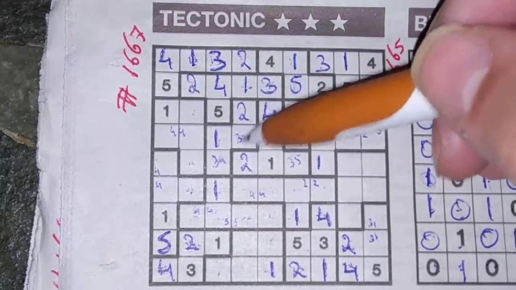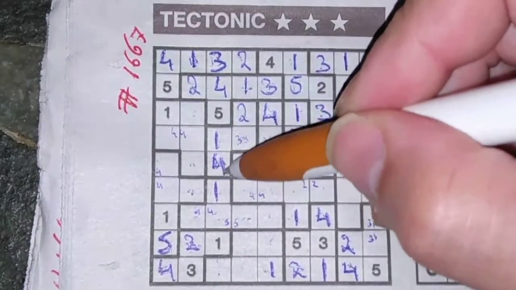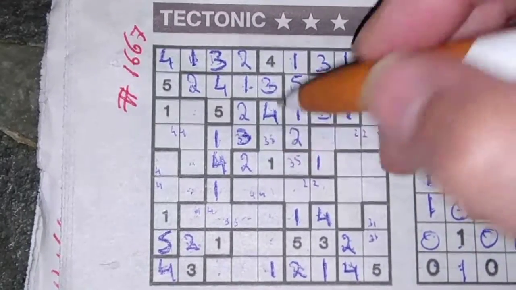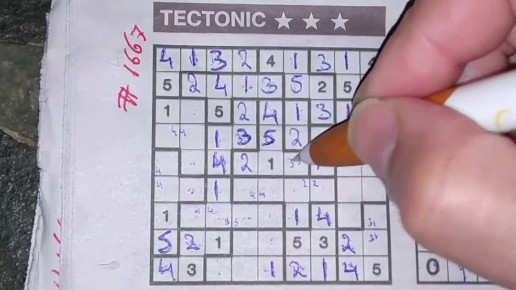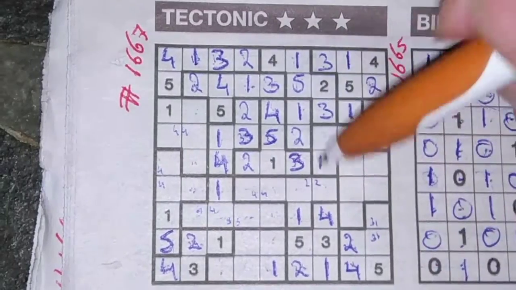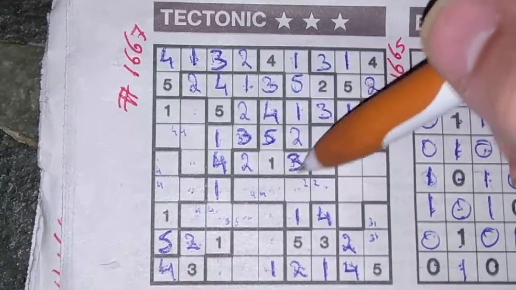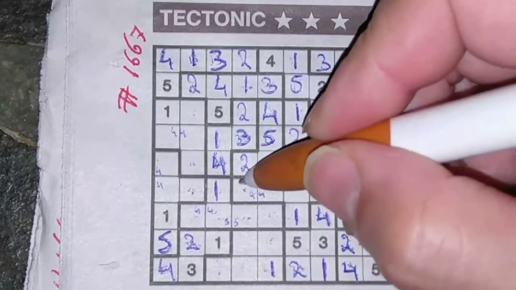We have a 4 now, so no 4 there. 4 should be here. And the 3 goes there. Now we have a 3 there. So this cannot be a 3 anymore. This should be a 5. And this should be a 3. That means these 3 boxes cannot be a 3. So 1 box left for the 3 should be there.